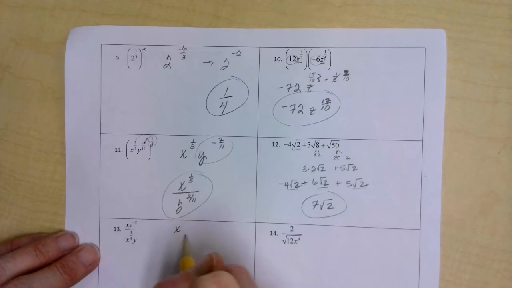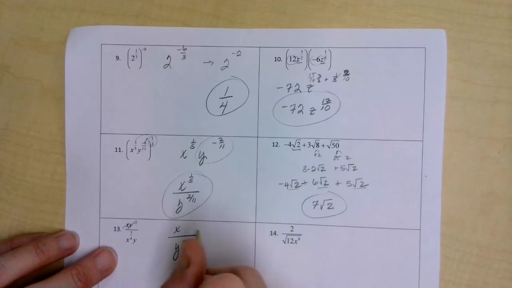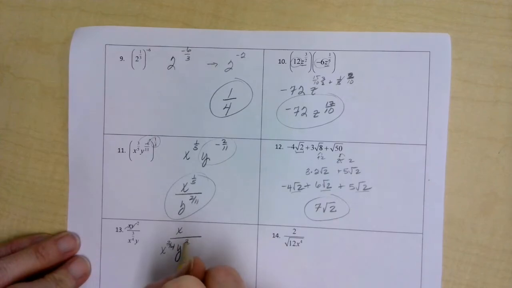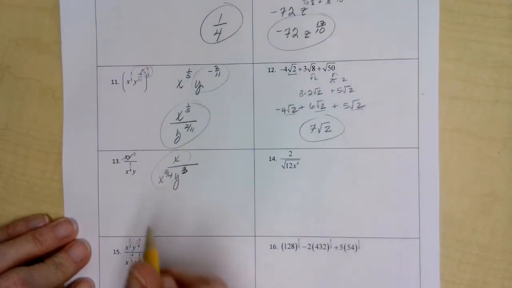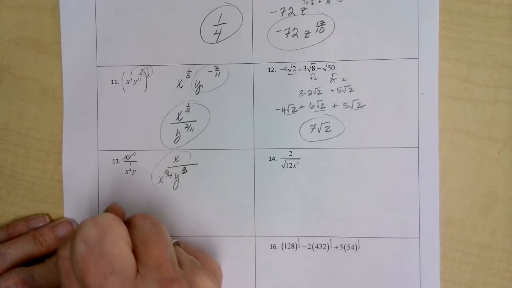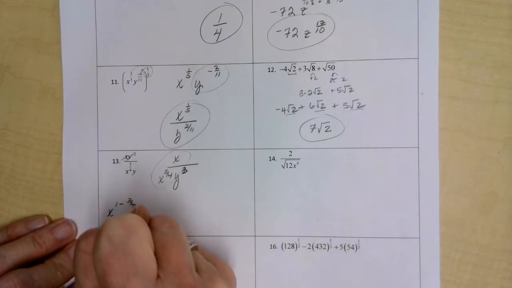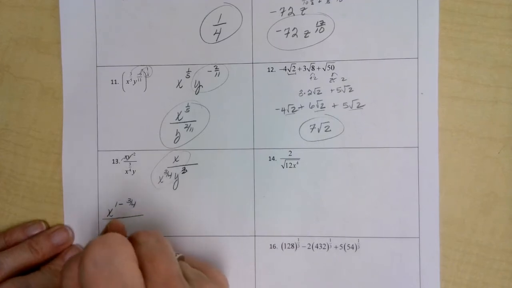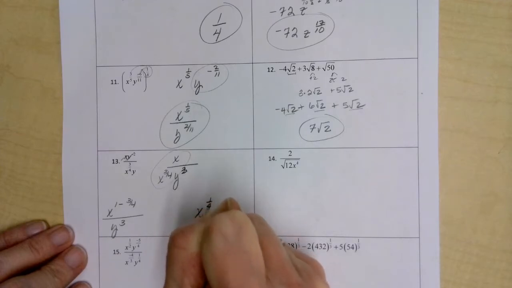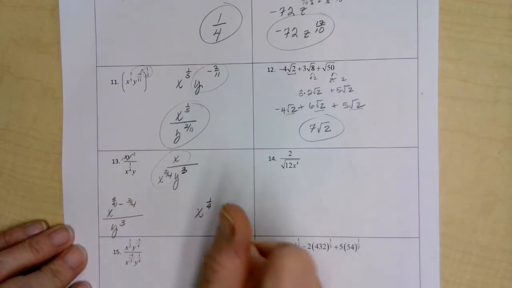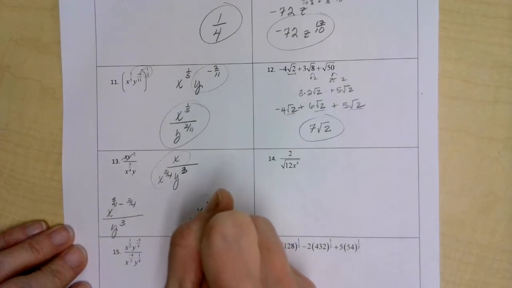Alright, so my x here stays. My y squared drops. This x to the 3/4, and this extra y. So this is going to be same base subtract. So when I subtract those powers, I have x to the first minus 3/4 in my numerator, y cubed in my denominator, x to the 1/4, because this is 4 over 4, all over y cubed.